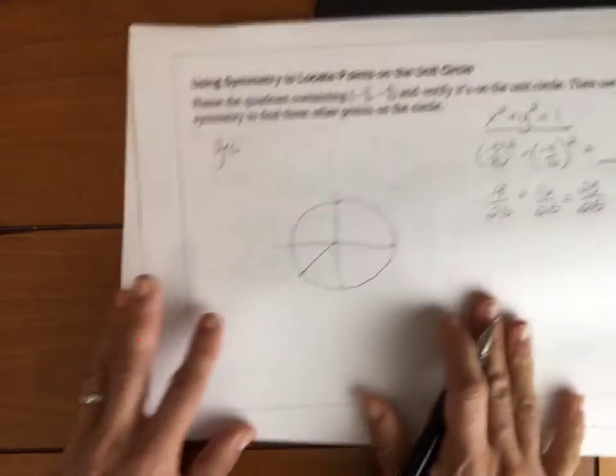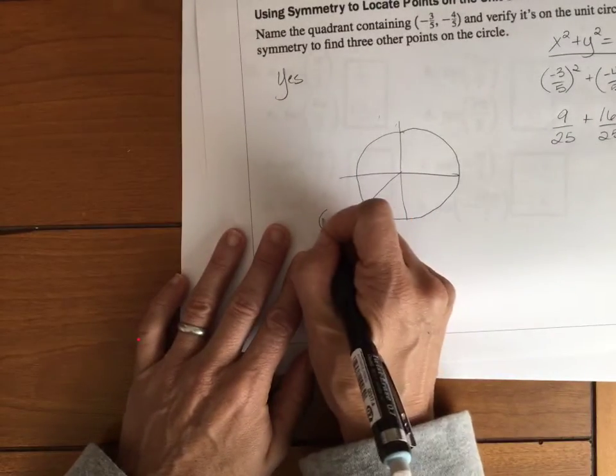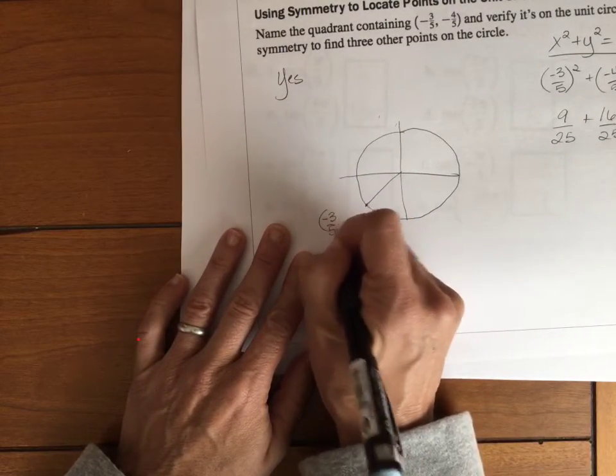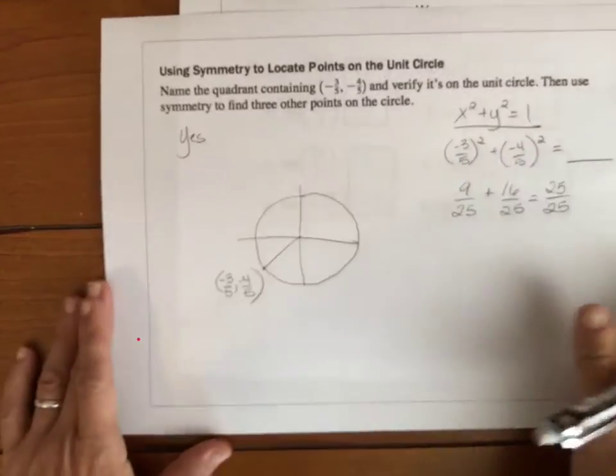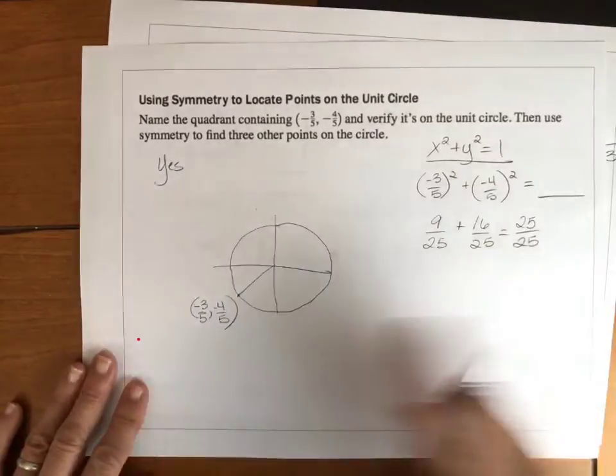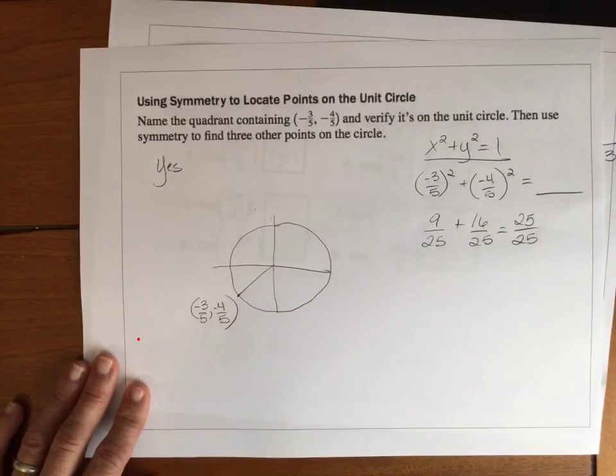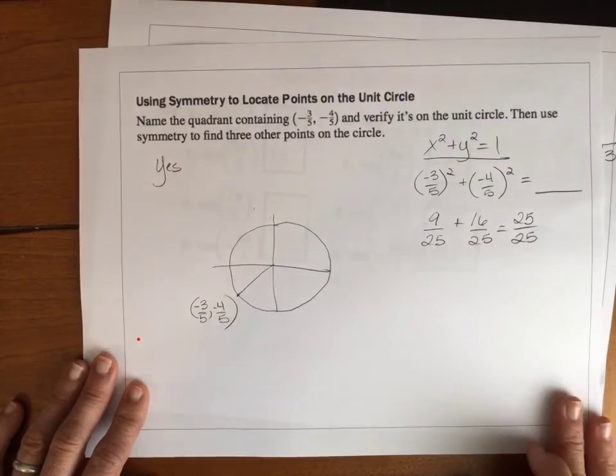So let's say I have this point down here, negative 3/5 and negative 4/5. We want to find 3 other points that have that same value of 3/5 and 4/5, but it doesn't necessarily mean I'm going to have the same negatives or positives.